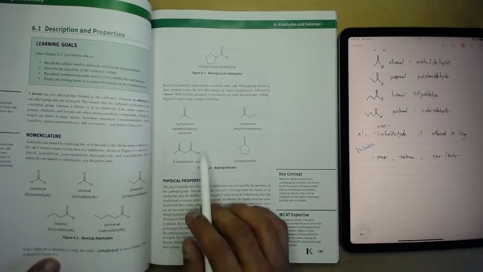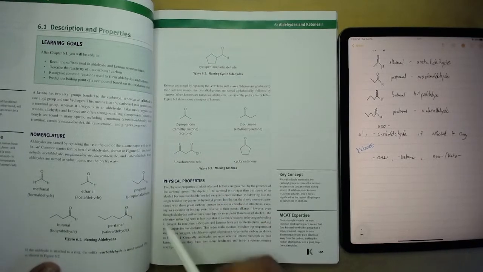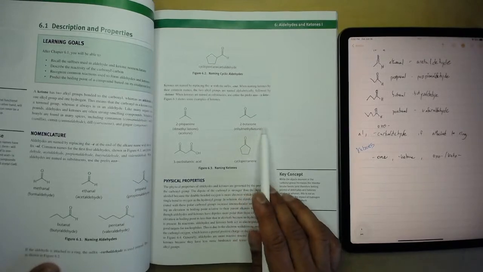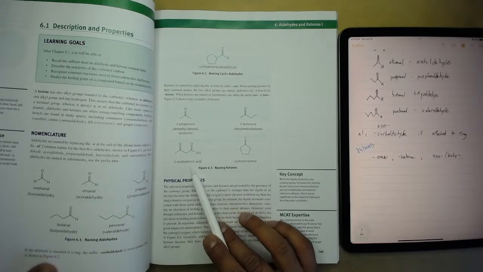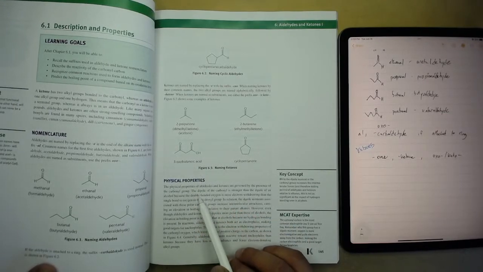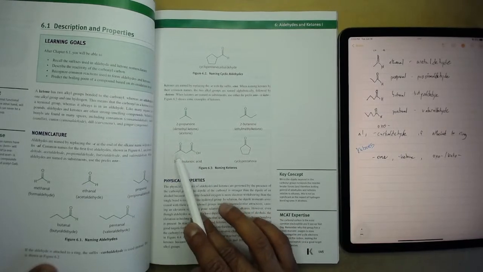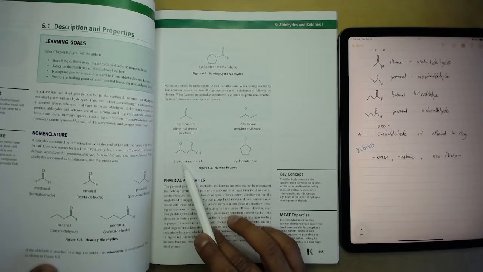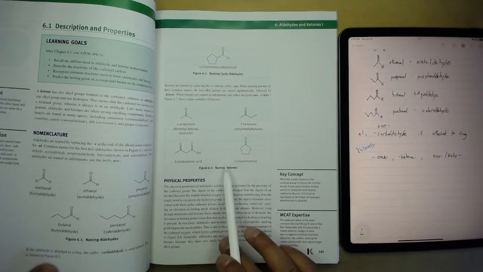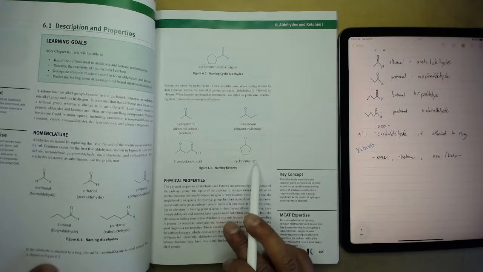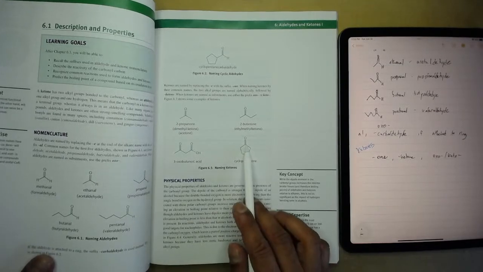Naming ketones, we have 2-propanone, which is also dimethyl ketone or acetone. We have 2-butanone, which is also ethyl methyl ketone. We have 3-oxobutanoic acid. So the acid part is carboxylic acid, but the ketone part here is the oxo. And then in cyclopentanone, we have a 5-carbon ring and a ketone on one of them.